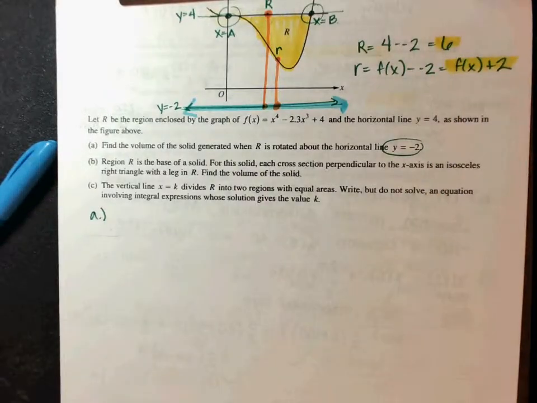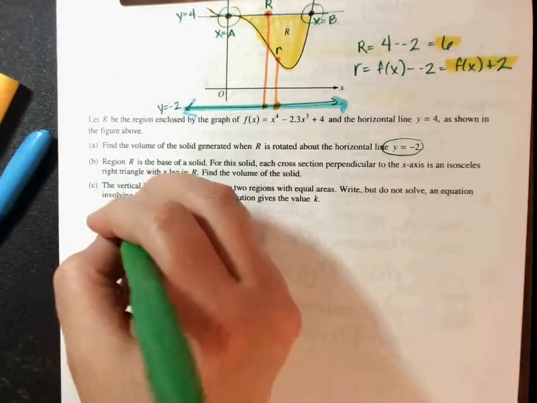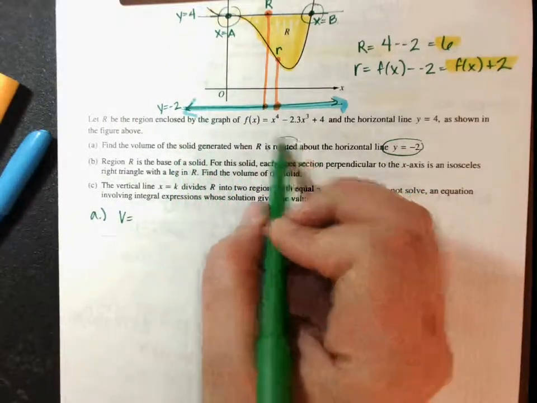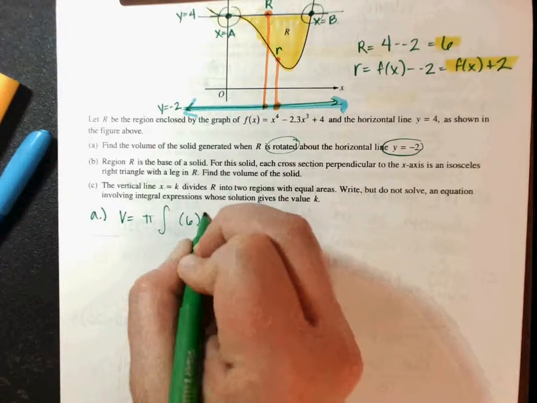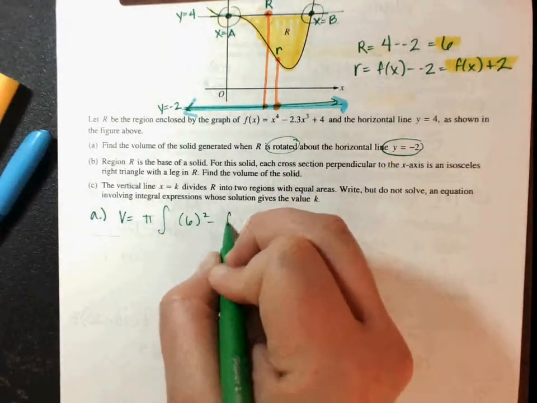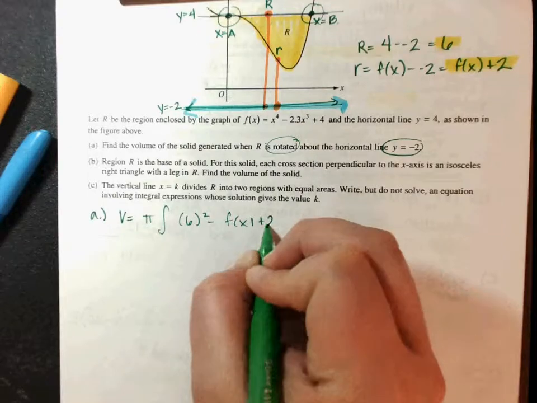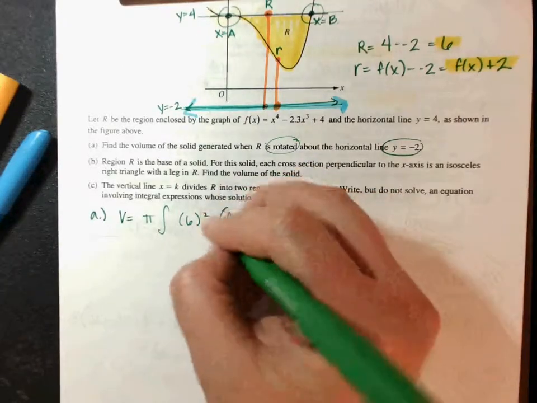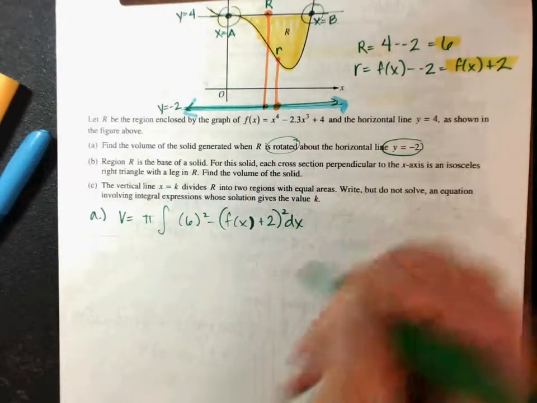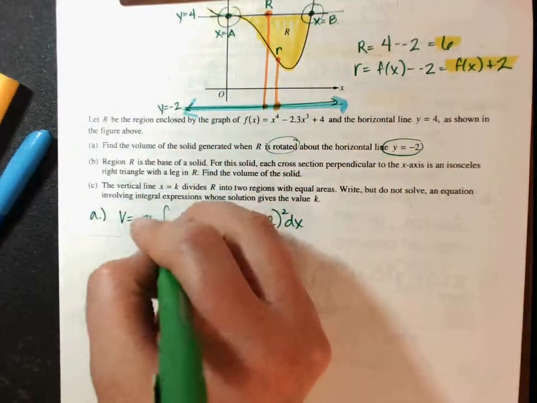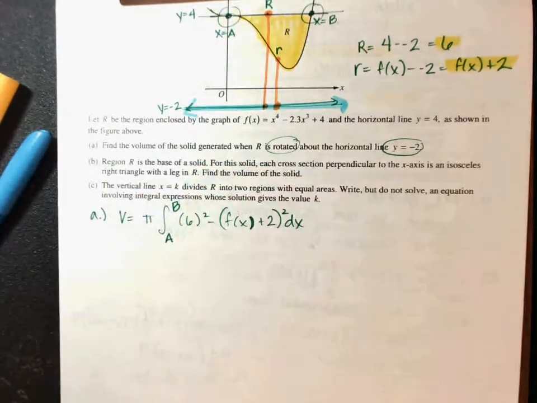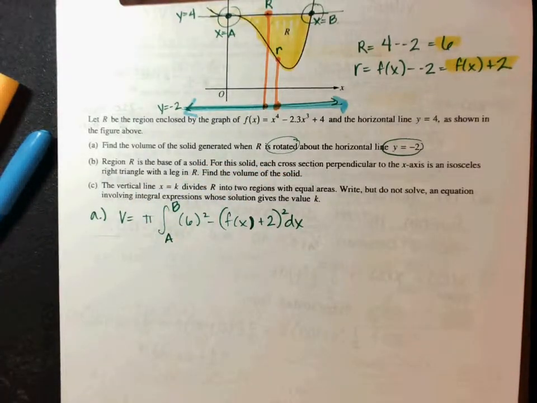Okay? So, from here, I'm going to put volume equals. Remember that whenever you are rotating, it's going to be pi capital R squared, which is 6 squared, minus little r squared, which is f of x plus 2, squared dx. Then the other thing is we need our endpoints, which remember are a to b. Also keep in mind that we do know that a is 0 at this point, but you need to find these numbers, obviously, if it's the real AP test. Okay, I just don't have a calculator. Okay, part B.